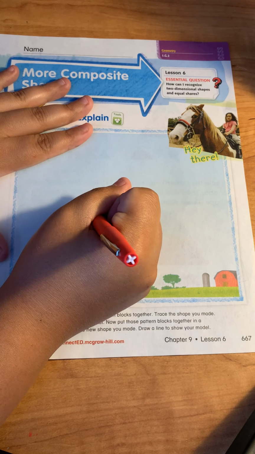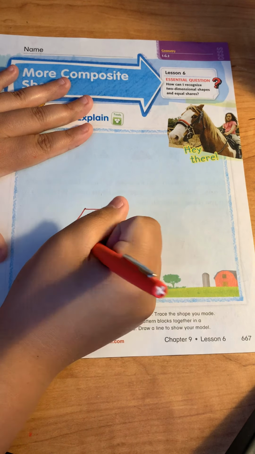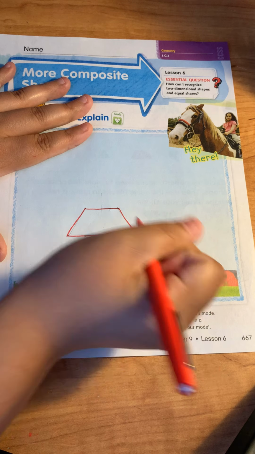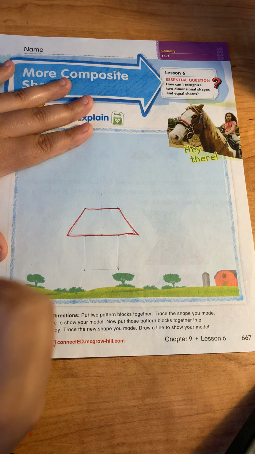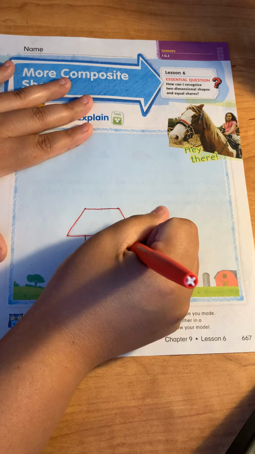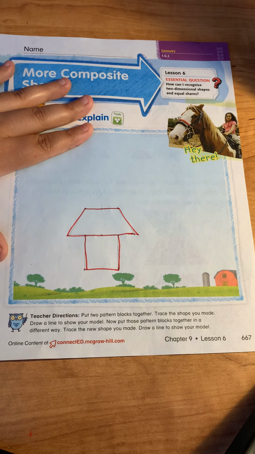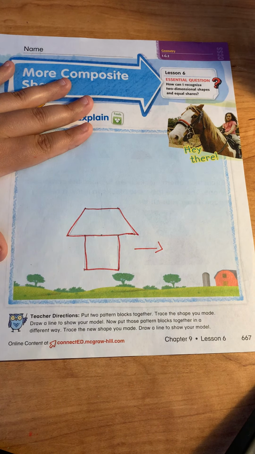So I drew a trapezoid over here. And remember that a trapezoid has four sides and four vertices. And then the other shape that I drew was a square. Okay, so it kind of looks like a house, and a square also has four sides and four vertices. Okay, so now we need to take this shape and do something different.